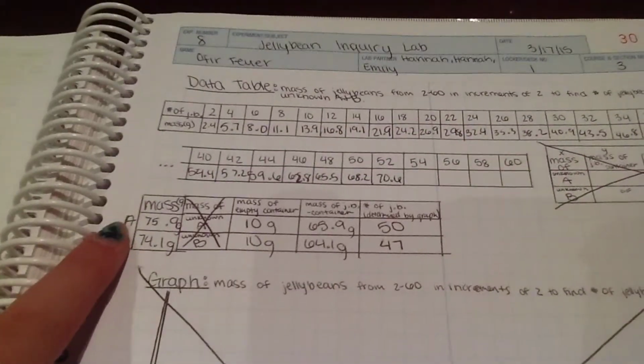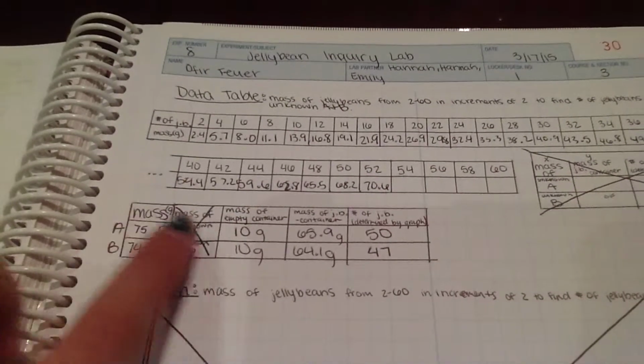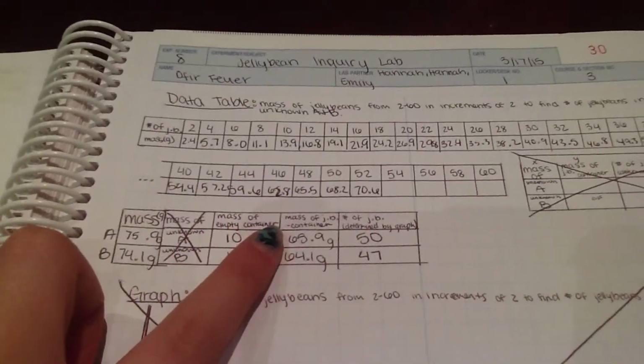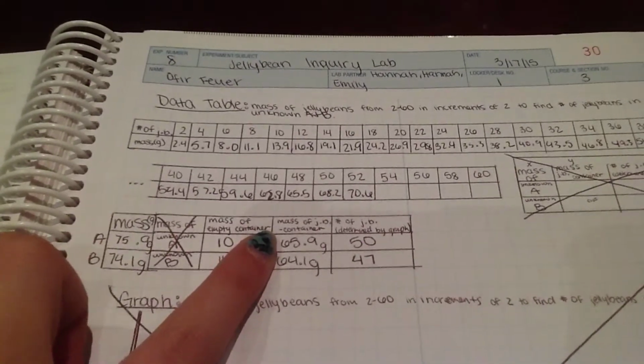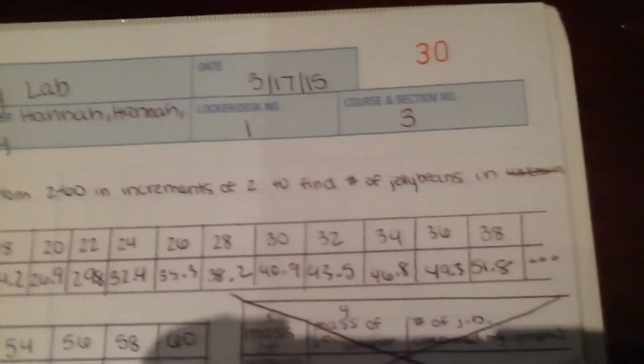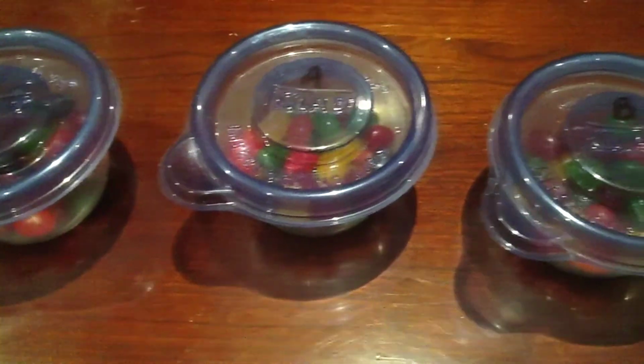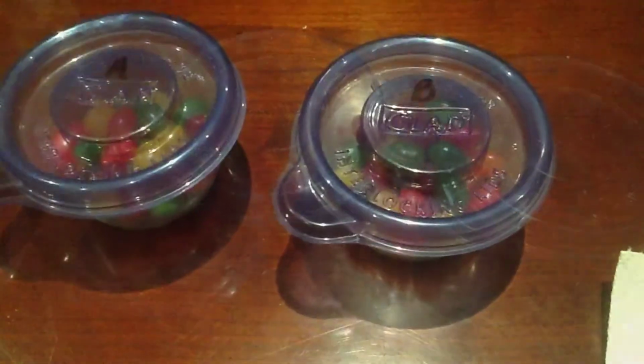For the second data table, it shows A and B. You're going to take the overall mass, the mass of the empty container, the mass that you got in the first column minus the container, and number of jelly beans, which you will get from the graph. Don't forget a title. You'll get 3 containers, one with a number, one marked A, and one marked B.